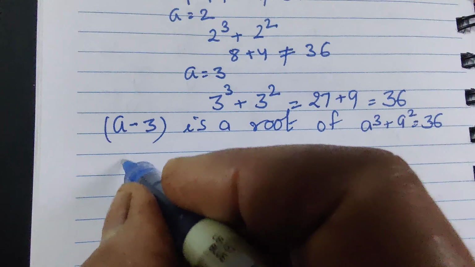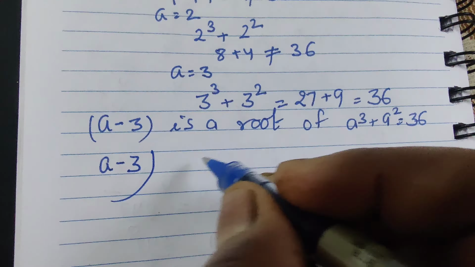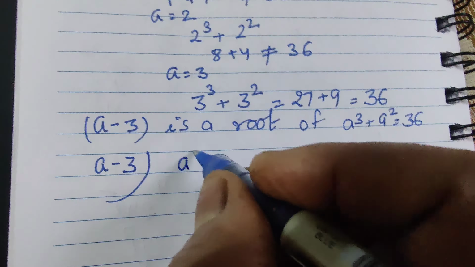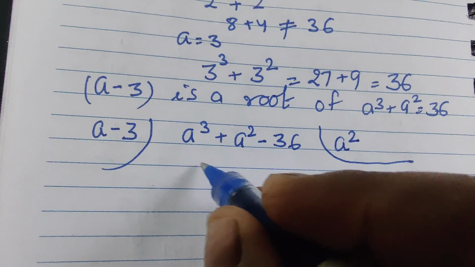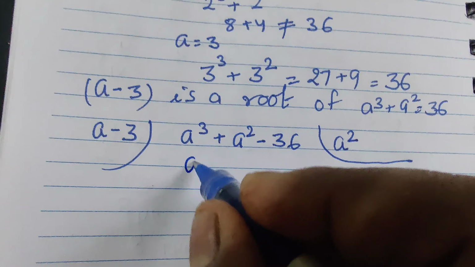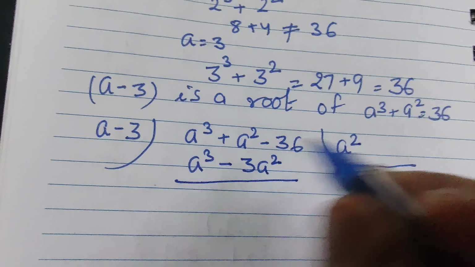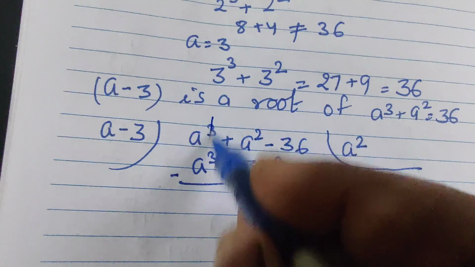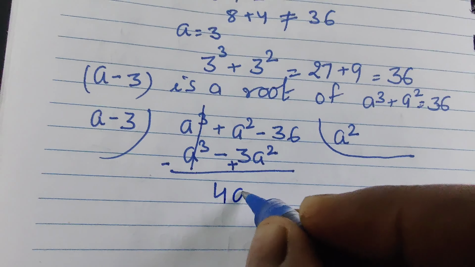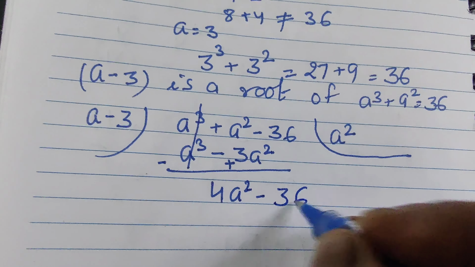If it is a root, it means on dividing, the remainder will be equal to 0. Okay, long division method. First we have to divide this equation. Now a cube means first we multiply by a square for getting a cube. A square times a minus 3 gives a cube minus 3a square. Change the sign, subtract. So we get 4a square minus 36.